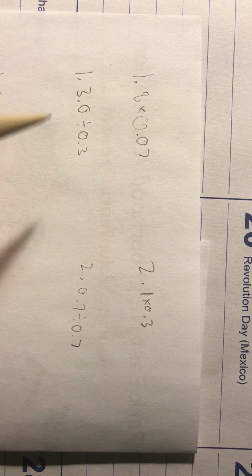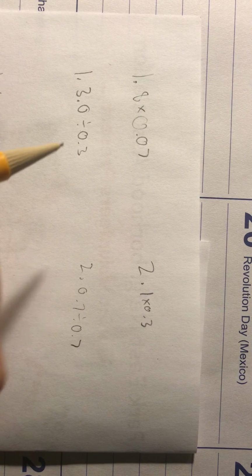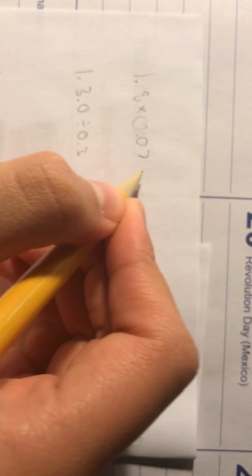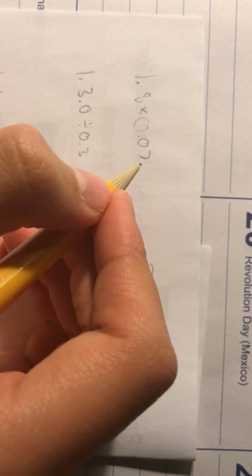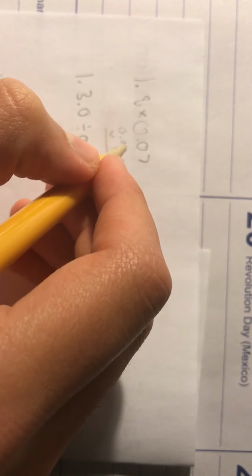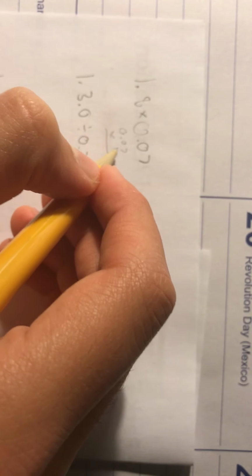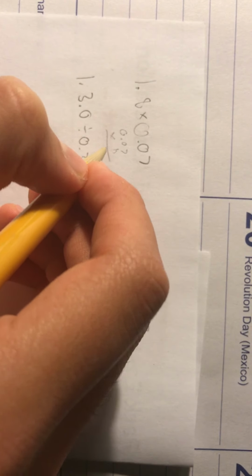So for number 1, it will be 8 times 0.07, or 7 hundredths, I believe. So what we're going to do is 0.07 times 8. We're not going to worry about these decimal points for now. We're going to multiply 7 times 8. What is 7 times 8? 56. So 5 and 6.